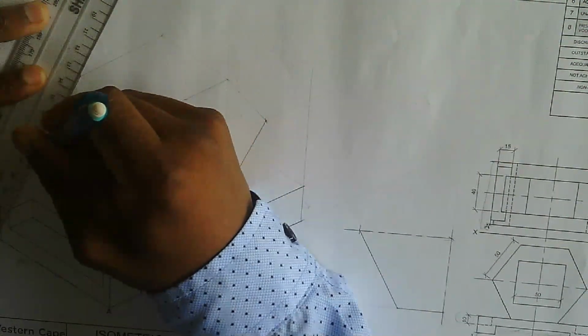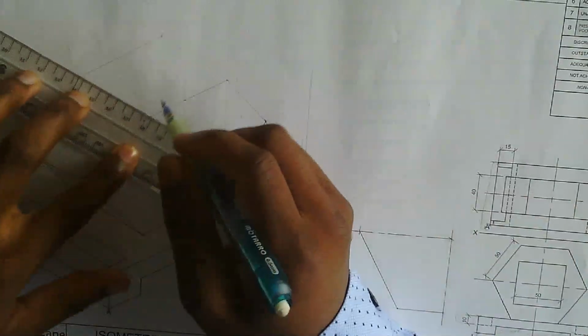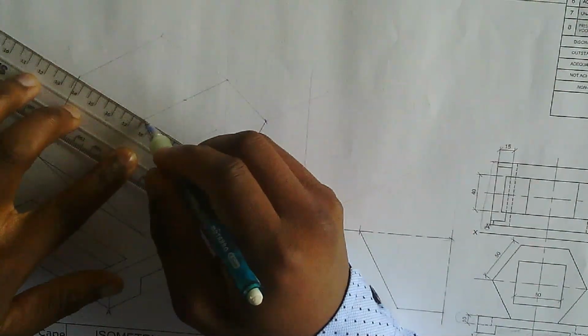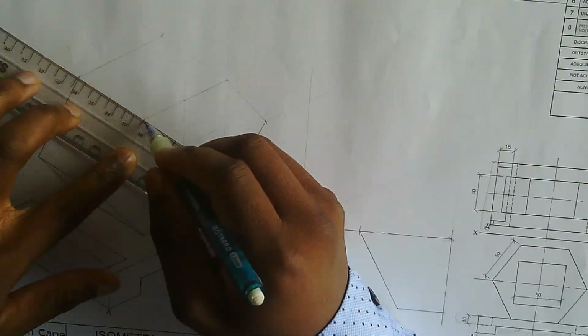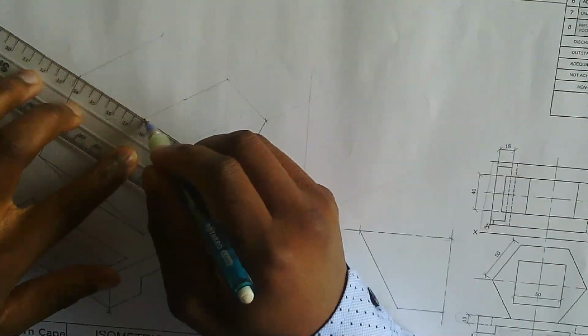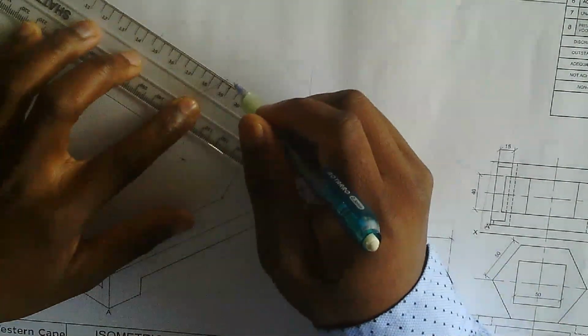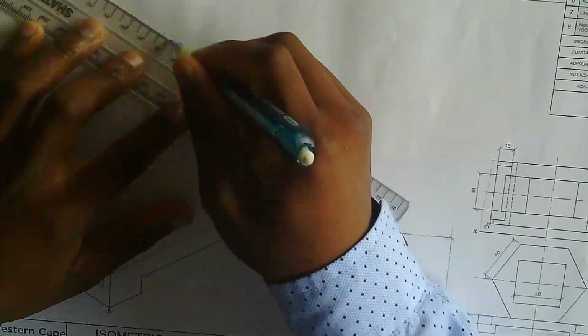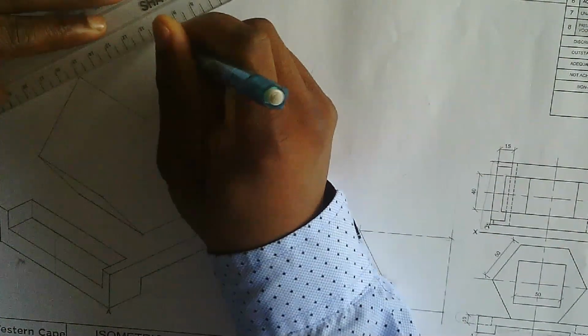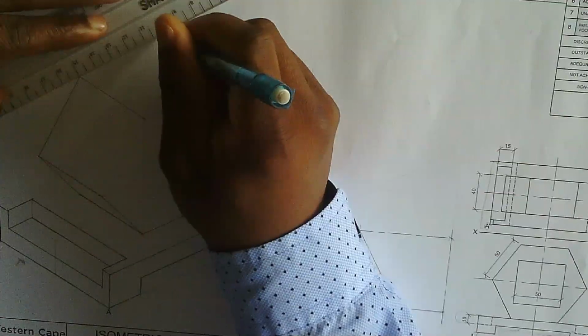So now I can see the left side, I can see the front view, I can see the top view. Then I can see the three sides they are requiring.